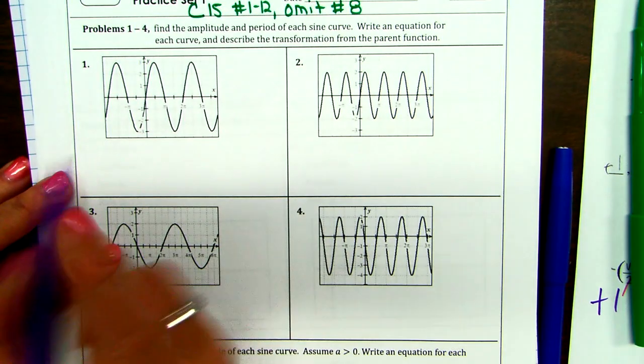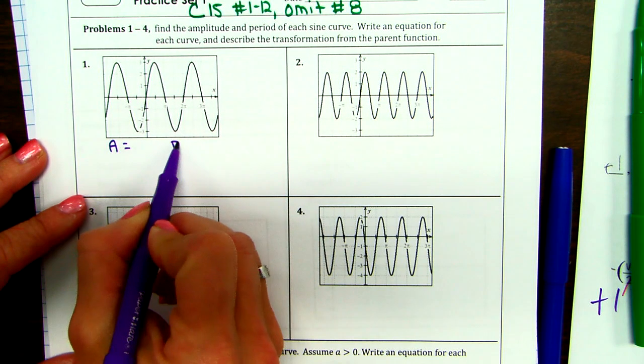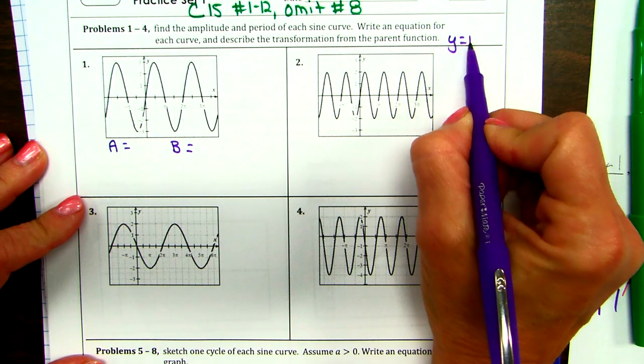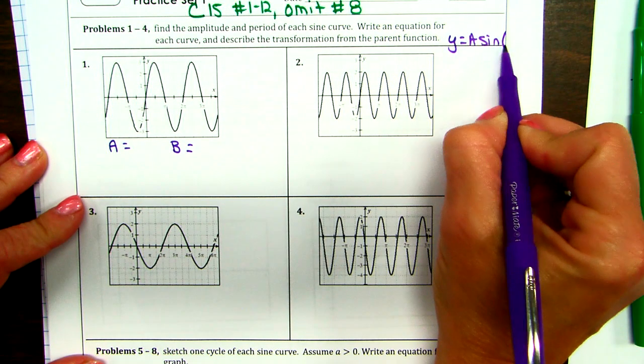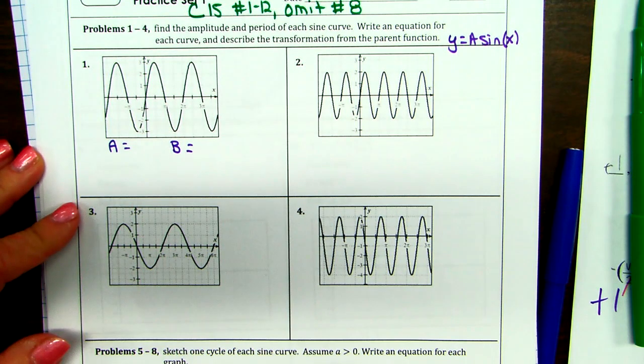To write the equation, this is how I'm going to do it. I need to know what A is, and I need to know what B is, right, to plug into this function, A sine Bx. I didn't mean to put it in parentheses, but it's not bad to put it in parentheses.